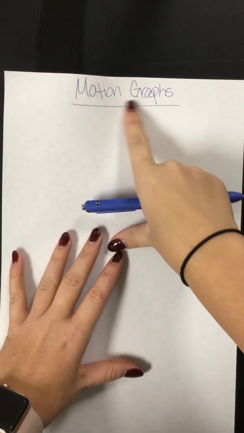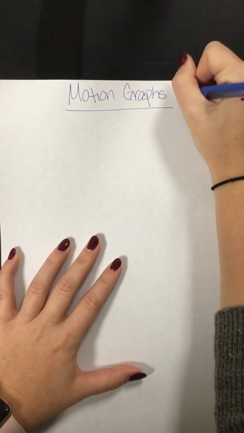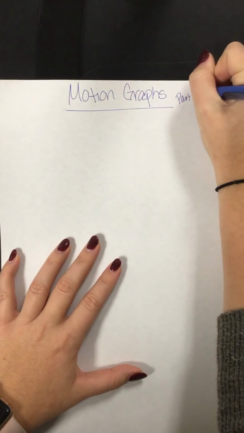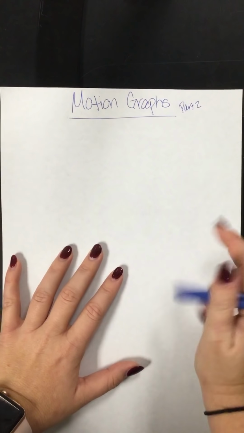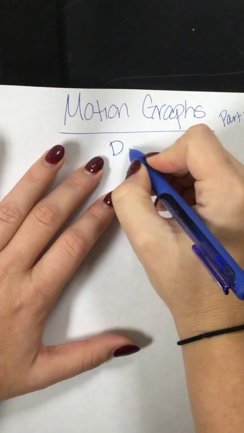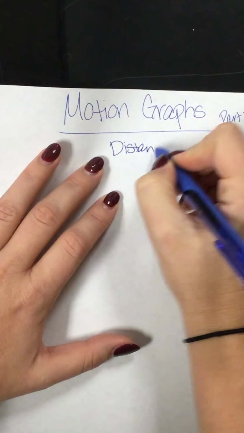Hello everyone. So today we're going to continue our motion graphs notes. So this is really like motion graphs part 2. In our first part we did motion graphs, but we did speed time graphs. Today we're going to switch it up and we are going to do distance time graphs.